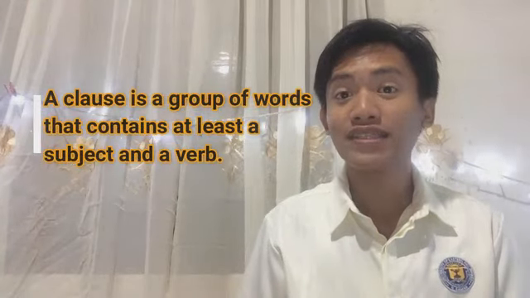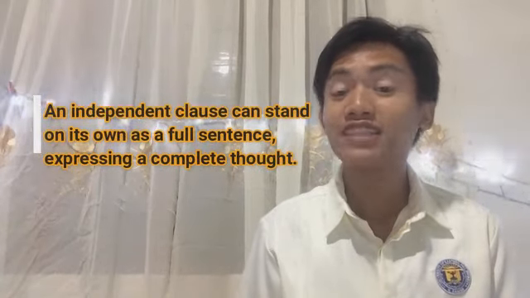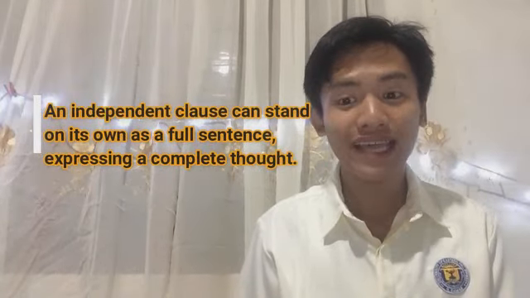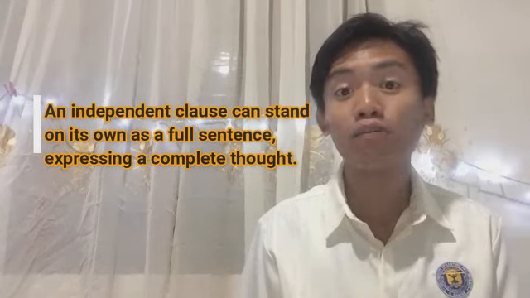Before anything else, let's define independent and dependent clauses. A clause is a group of words that contains at least a subject and a verb. An independent clause can stand on its own as a full sentence expressing a complete thought.